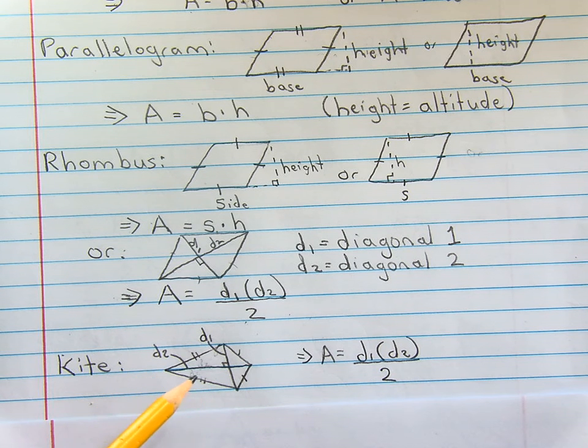So you have a diagonal 1, diagonal 2. Again, it doesn't really matter which one is which, as long as they intersect at a 90 degrees and connect the vertices. So it follows the exact same formula as a rhombus of diagonal 1 times diagonal 2 divided by 2.